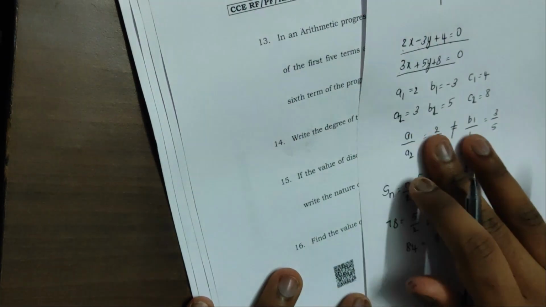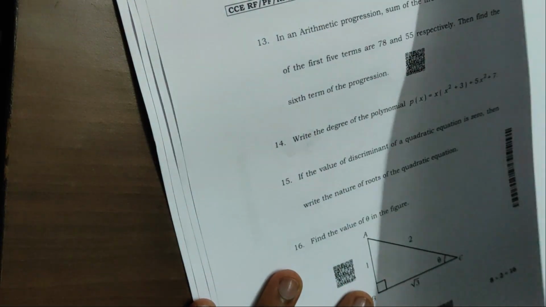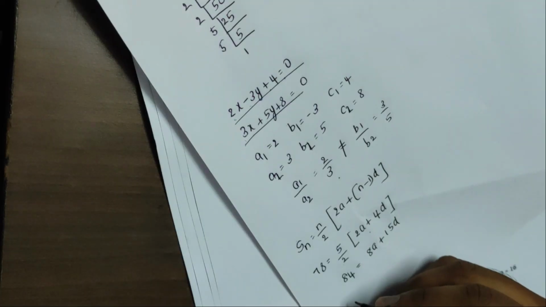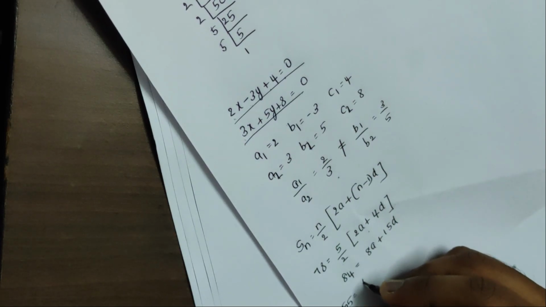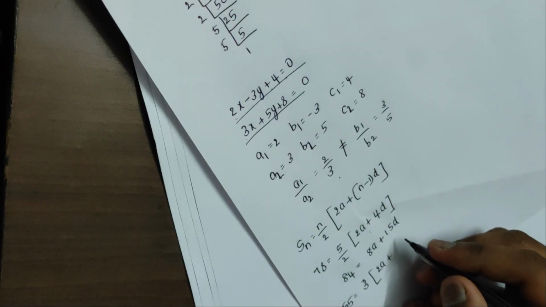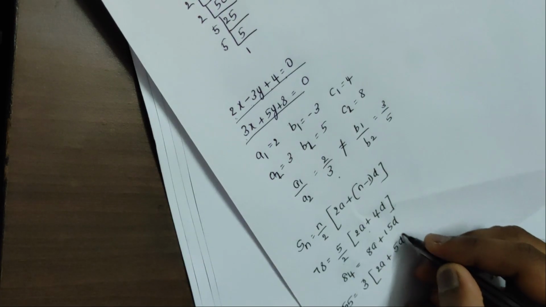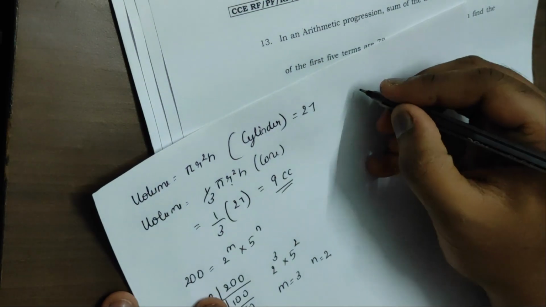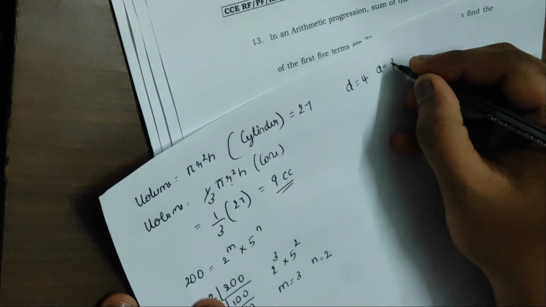And one more is given. The sum of the first 6 terms is 55. So S6 is equal to 55. Now we will substitute in S6. 55 is equal to 6 by 2, that is 3 into 2a plus, the value of n is 6, 6 minus 1 is 5, 5d. We will find the value of d, that is equal to 4, and the value of a is 3.